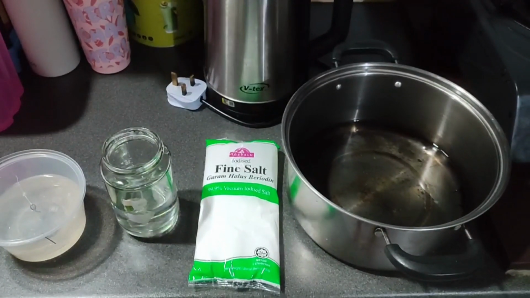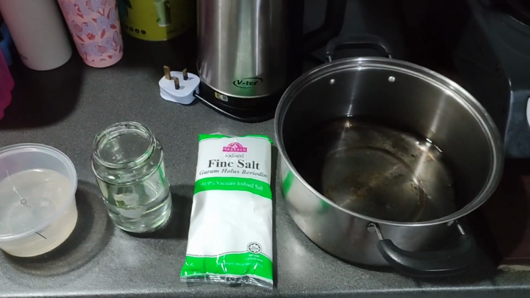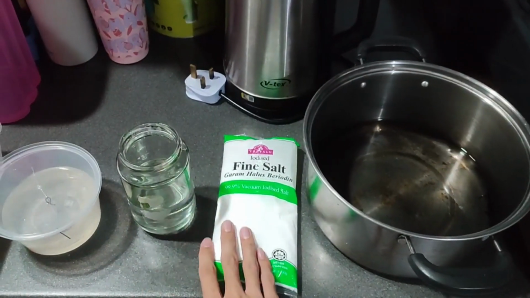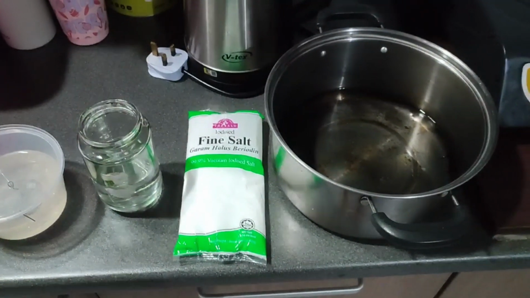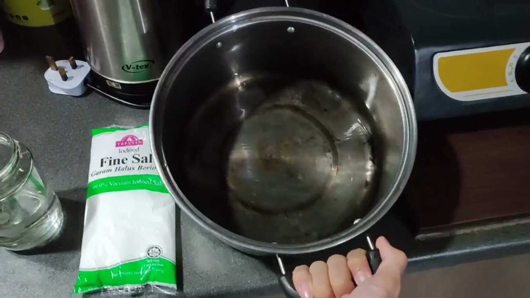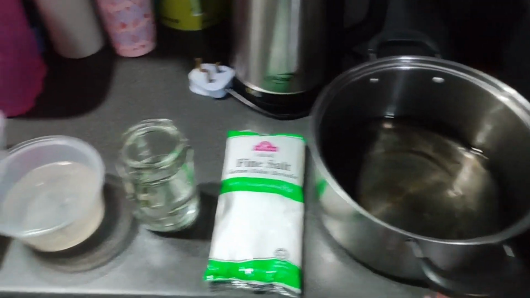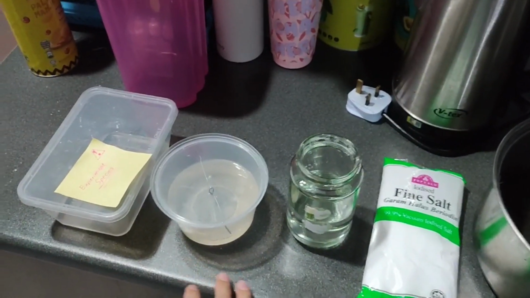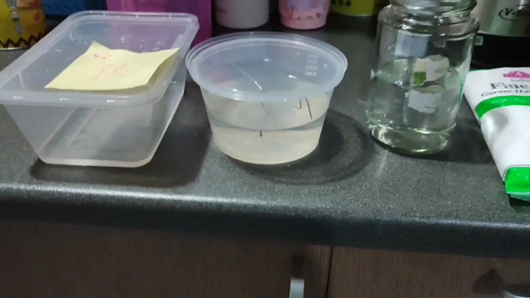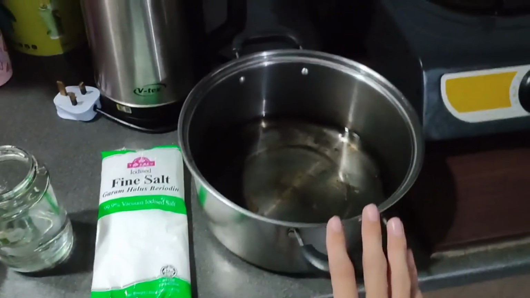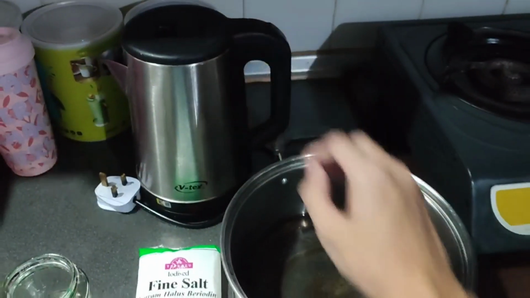Here are the materials and tools that we will be using today. We have table salt, which is our source of sodium chloride in this experiment. We have tap water, containers of various shapes, a pot and a kettle for dissolving the salt.